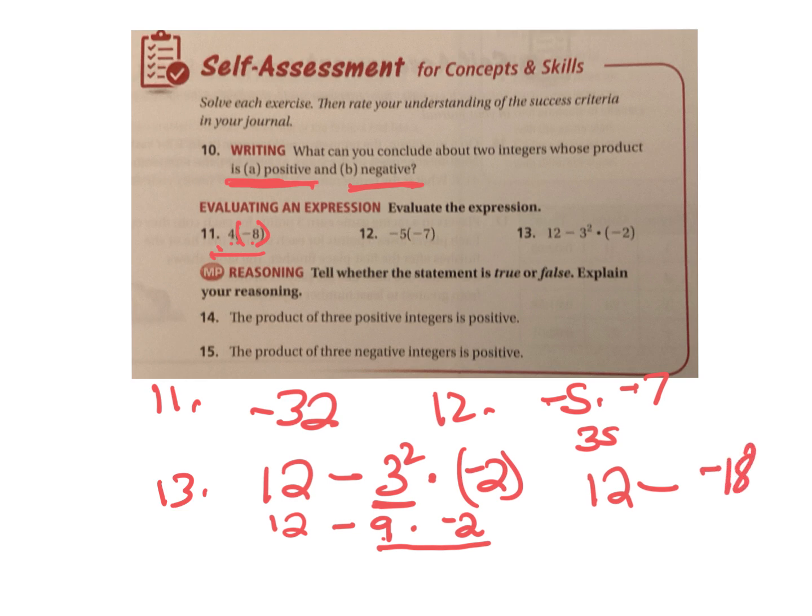Now I see I have subtraction, so I'm going to add the opposite. And when I put 12 with 18, I get 30 for an answer.